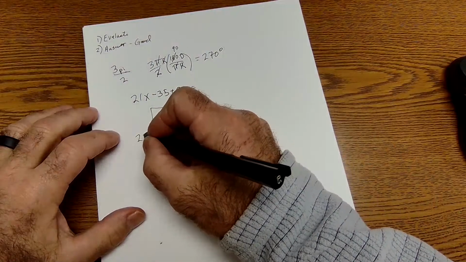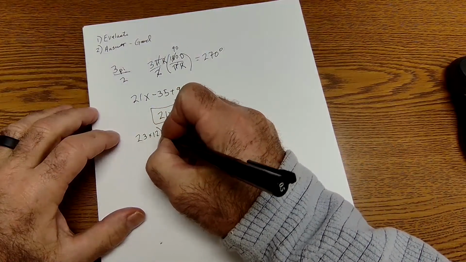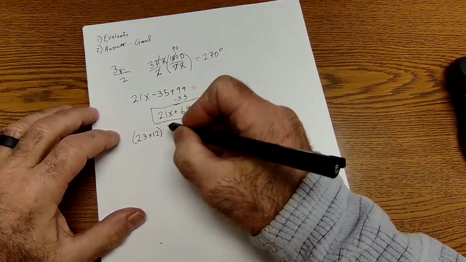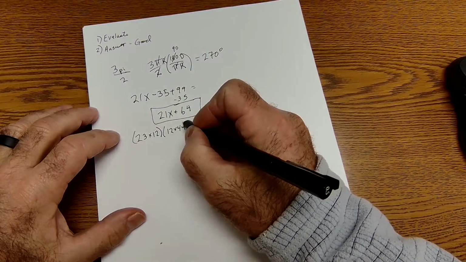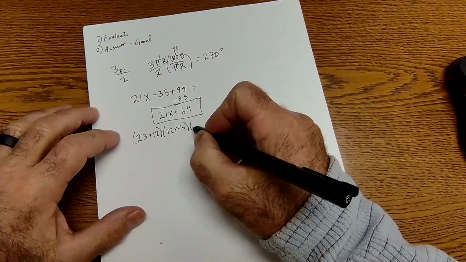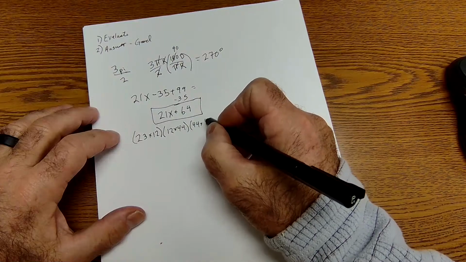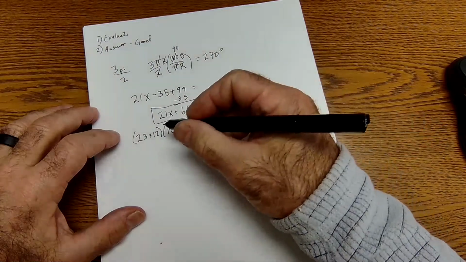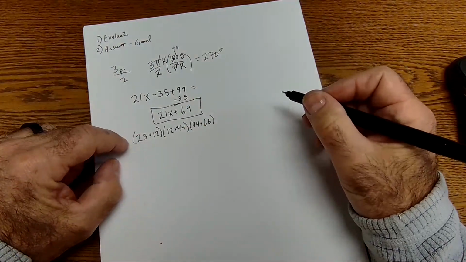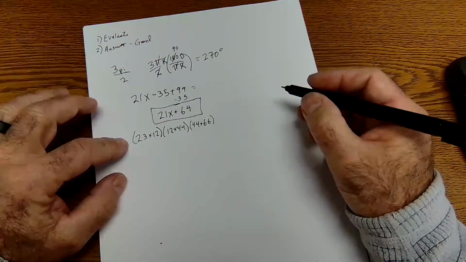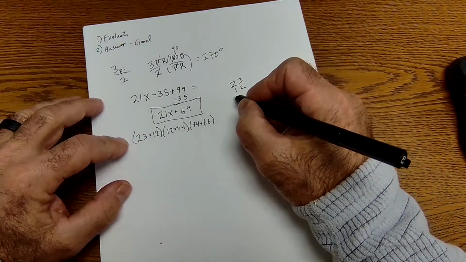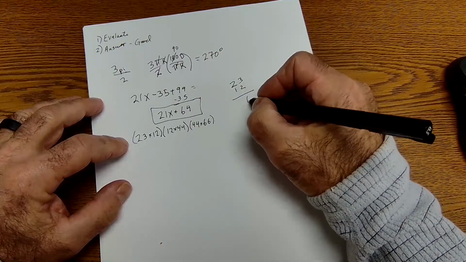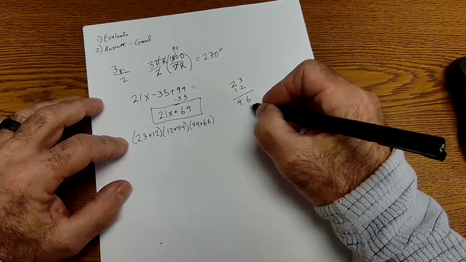So we have 23 times 12, that quantity, 12 times 44, and then 44 times 66. So this is kind of about order of operations. You have to do the parentheses first. So you got to go 23 times 12. 2 times 3, 6. 2 times 2, 4.